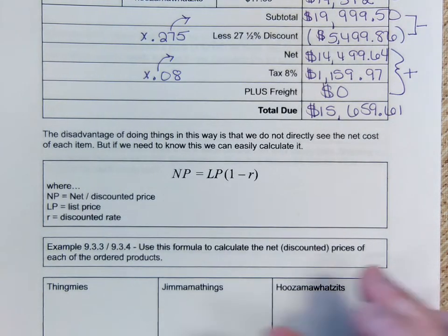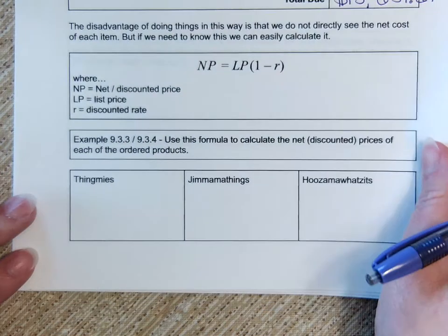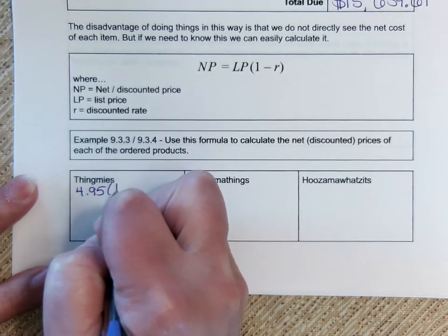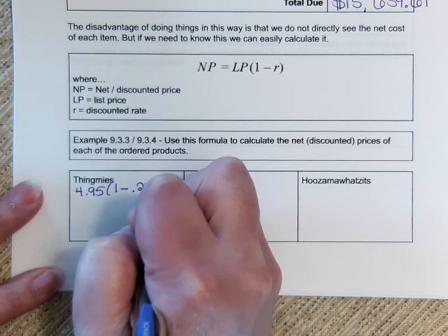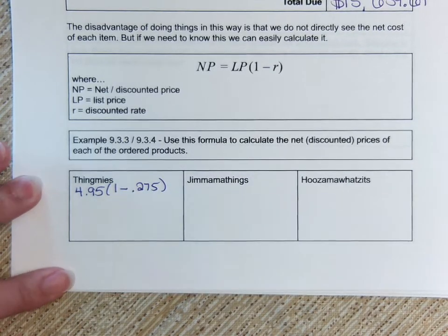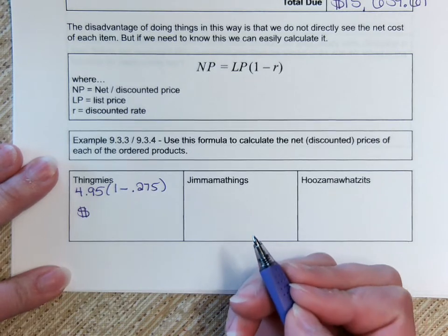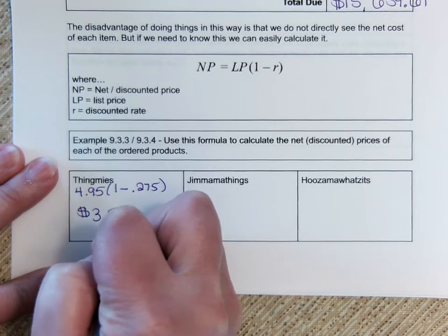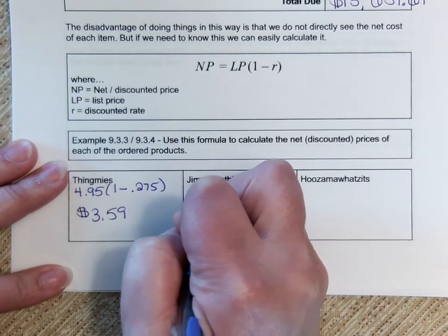All right, so Thingies are $4.95 times 1 minus our discount rate, so 0.275. All right. And we end up with a trade discount or a cost of $3.59. Jimama things, those are $8.95.